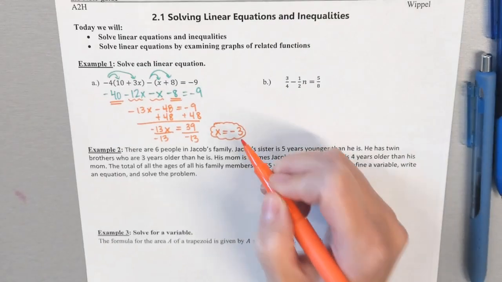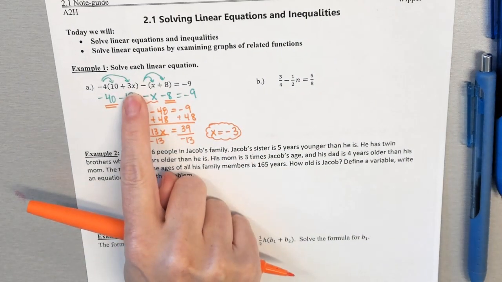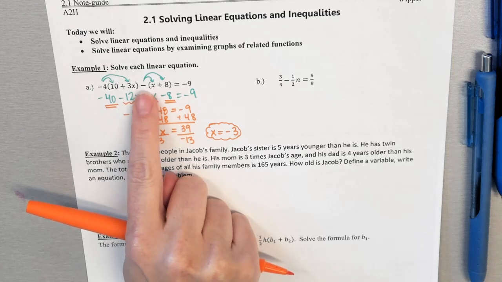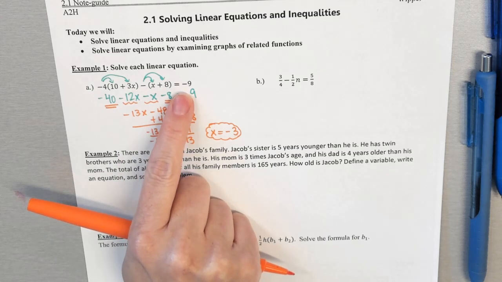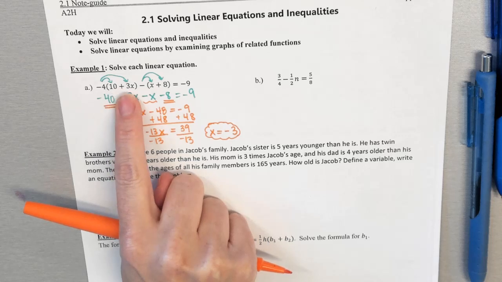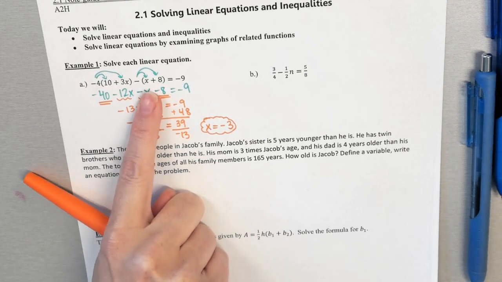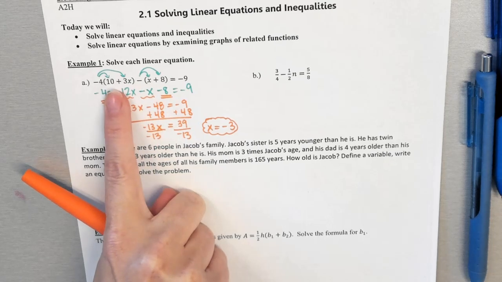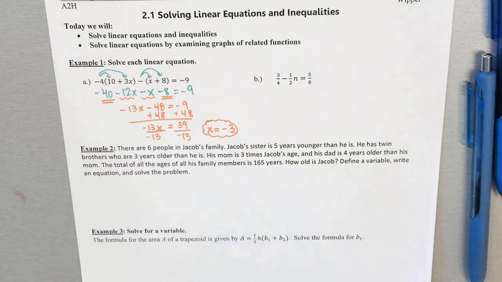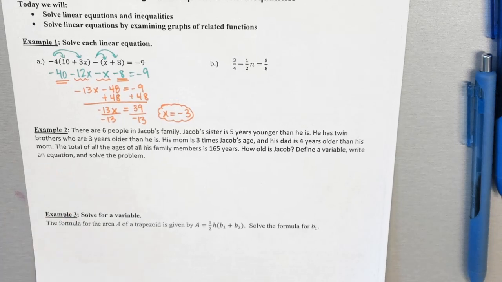Okay, and then you can always plug -3 back in and make sure that if you plug in -3, it equals -9, because 10 minus 9 would be 1. You'd have -4. Here you'd have -5. -4 minus 5 would be -9. You can always do that mental check as well.